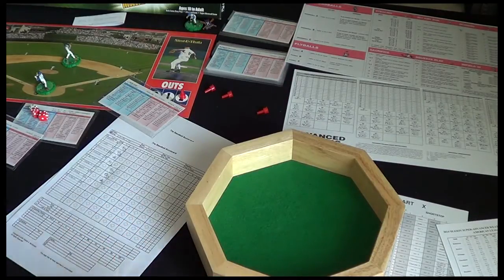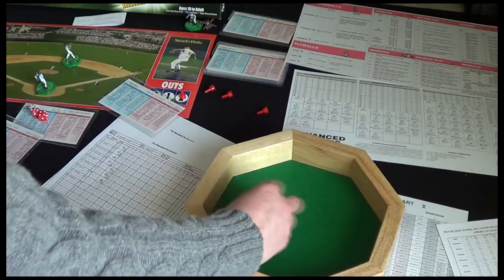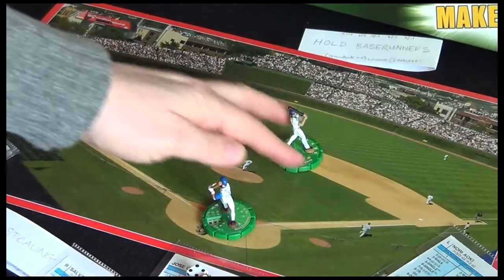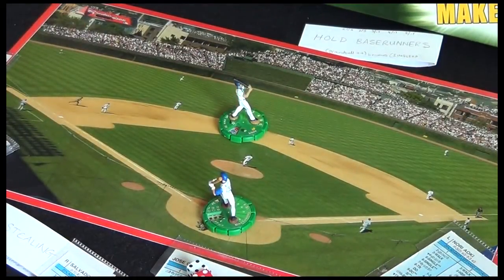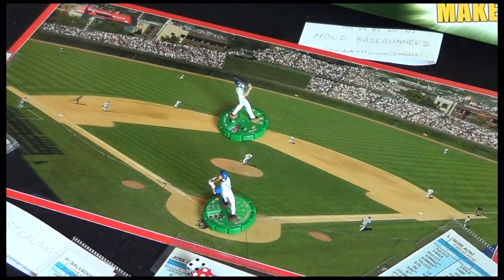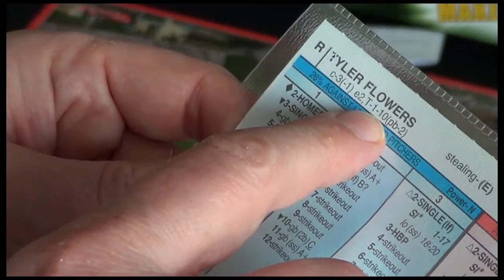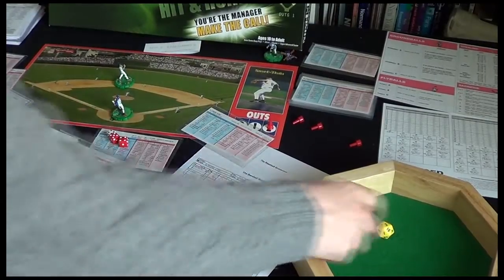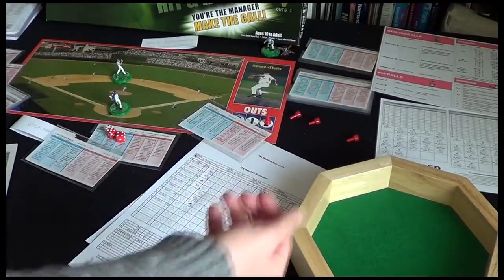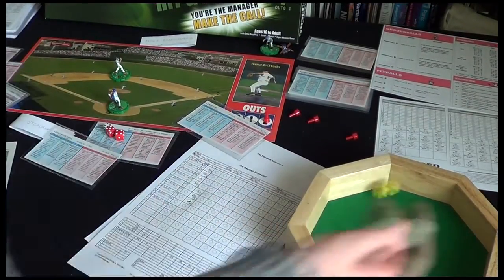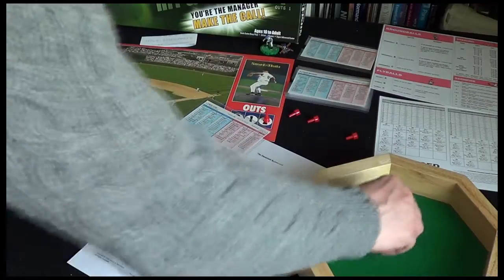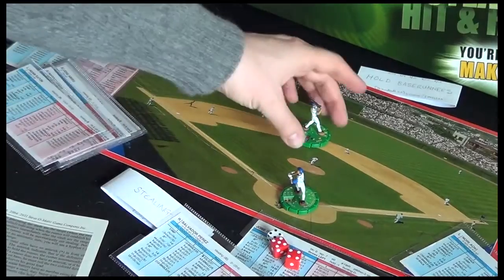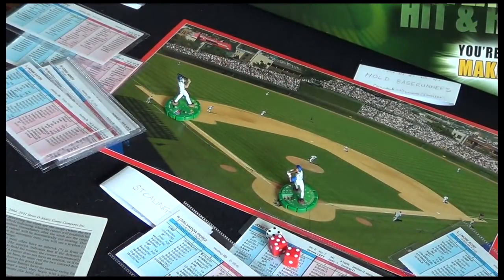So let's roll. We're looking for 1 to 9. It's a 3. Excellent. Aoki successfully steals second. We've got that 1 to 3, so we look at the T rating of Flowers. T 1 to 10. So 1 to 10, then Aoki can steal third on a throwing error from the catcher. It's an 8. He's done it. Aoki moves over to third.